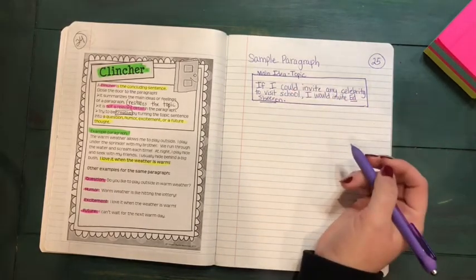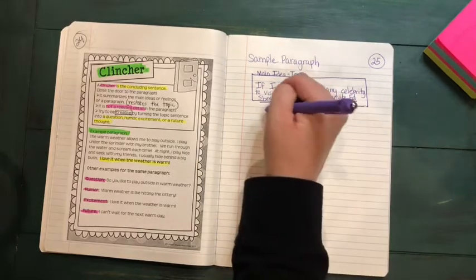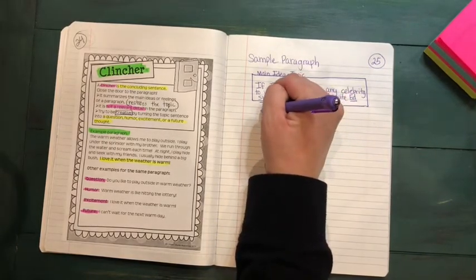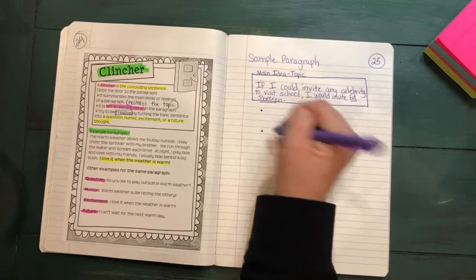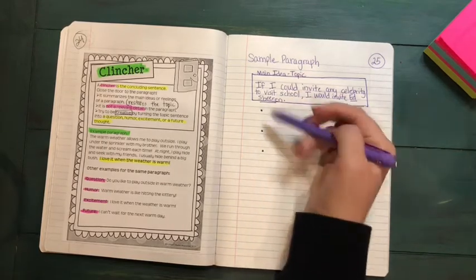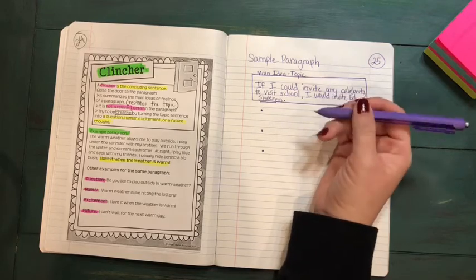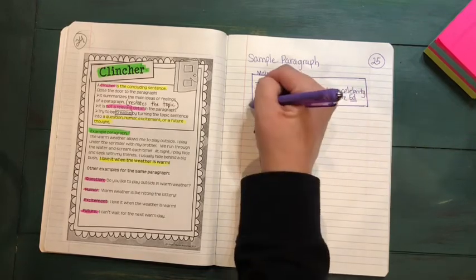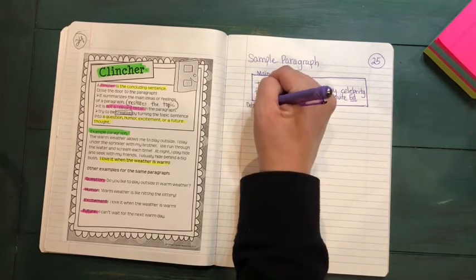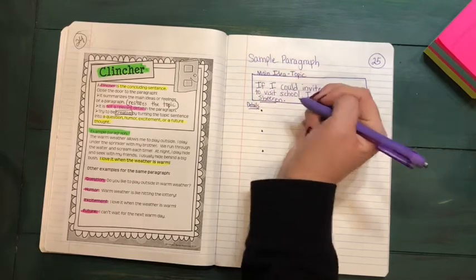And now I have to come up with reasons. So these are going to be considered my details. So I'm going to make my bulleted points. So I'm going to space those out. So I have 2 spaces between each of those prompts at least. Well, I have to think of my details. So I'm going to write the word details as a reminder this first time.